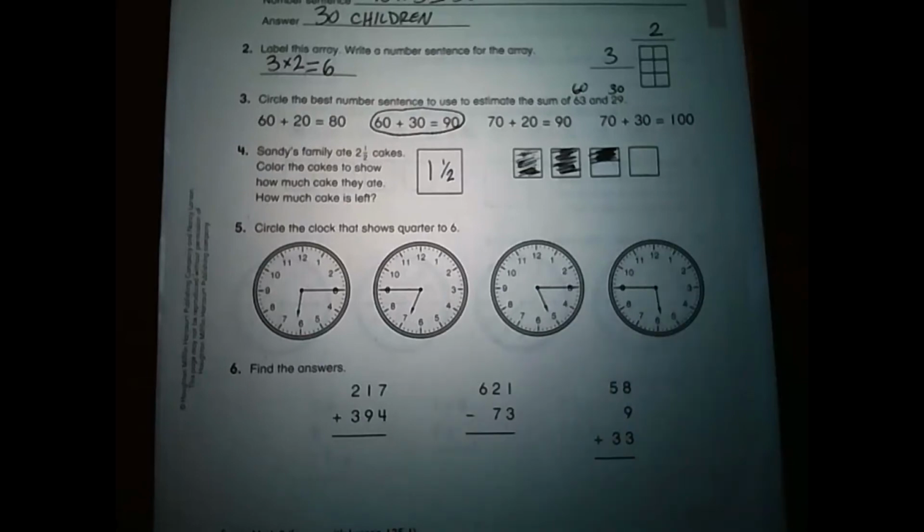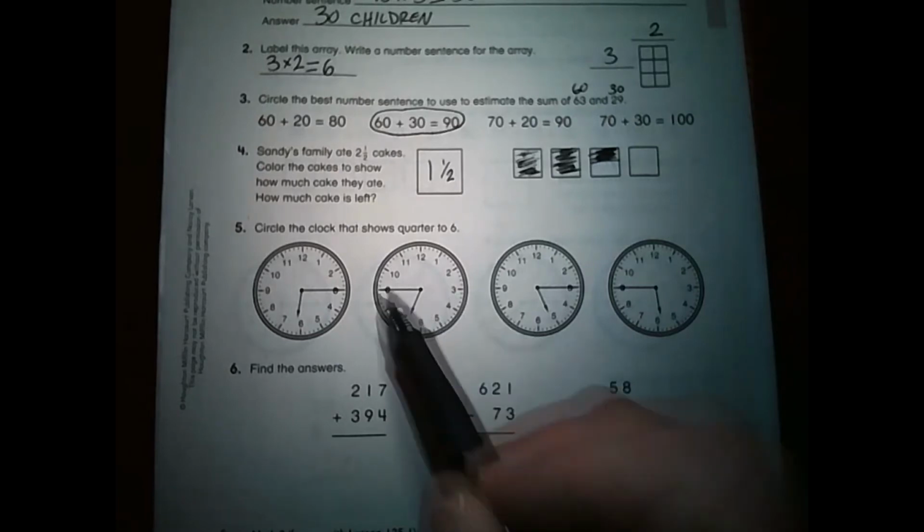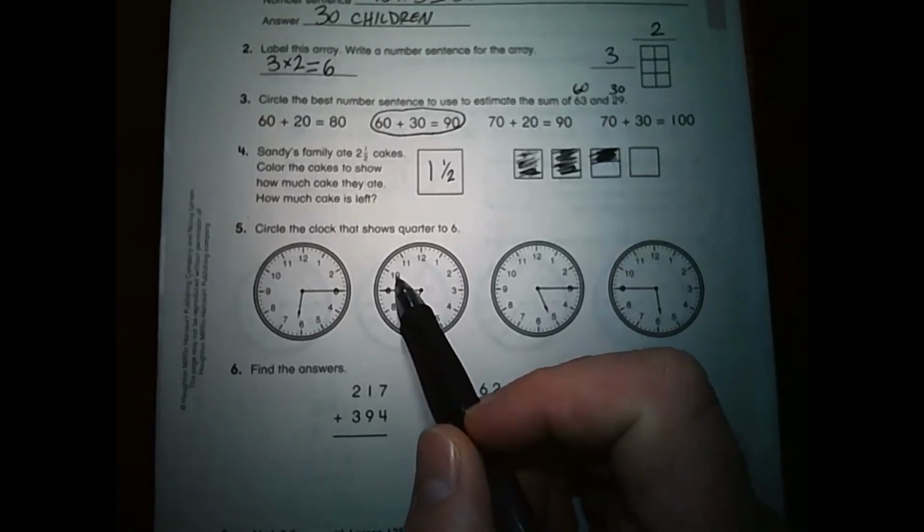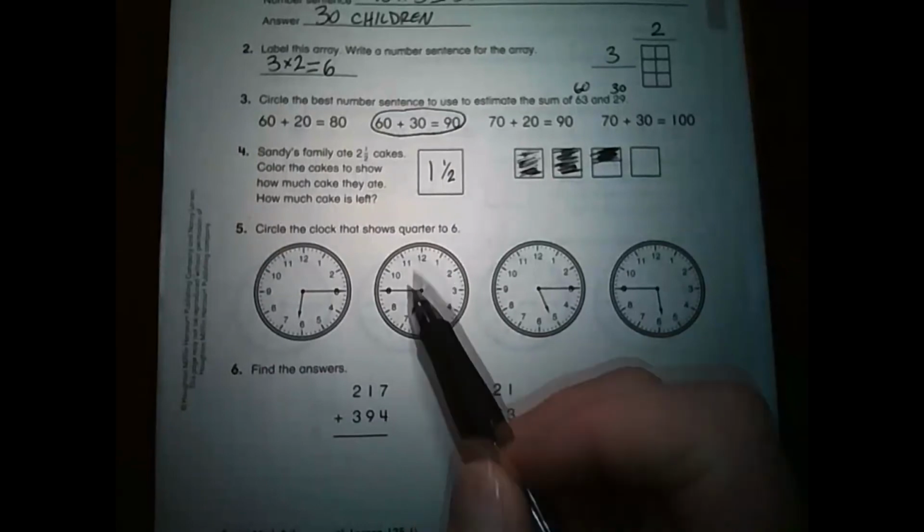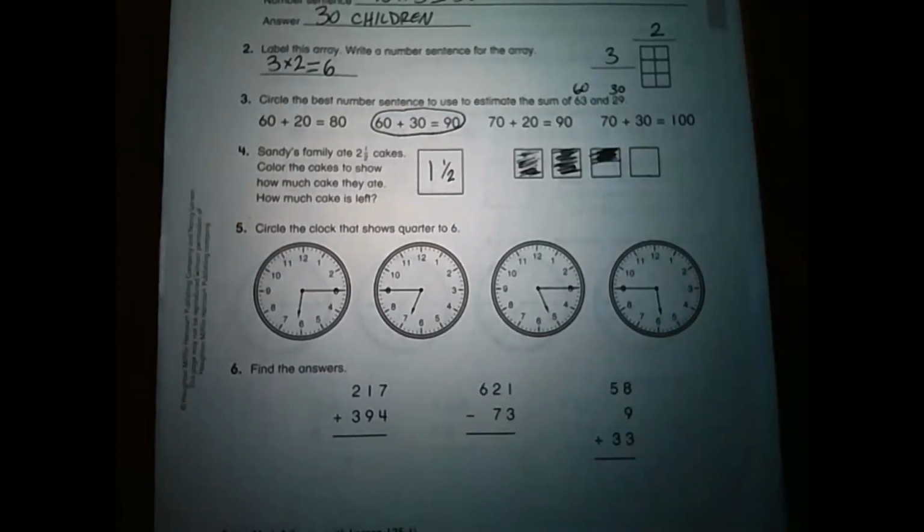Now, our minute hand is on the 9, moving to the 12, because when a clock is a quarter to a new hour, that means we are 15 minutes away from the new hour. And that's what we see here. We are 5, 10, 15 minutes away from the new hour. What we need to figure out is our hour hand going to be before the 6 or after the 6?